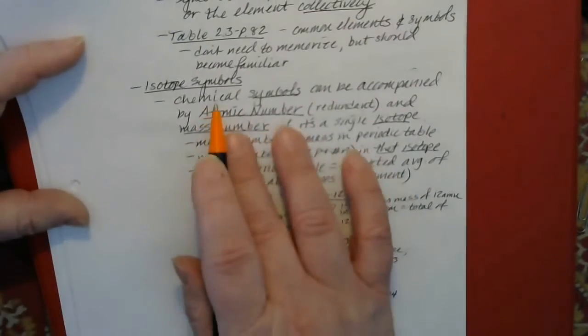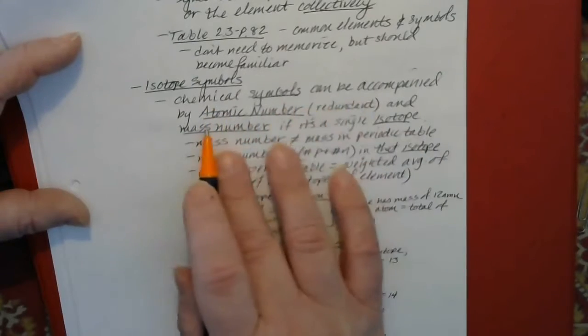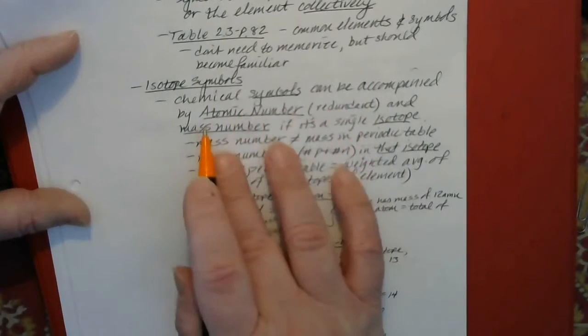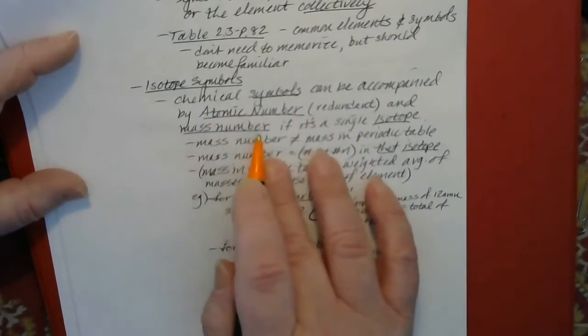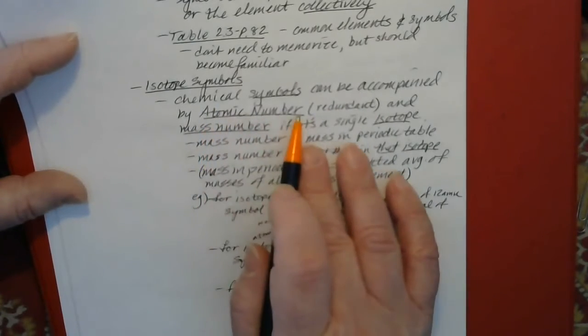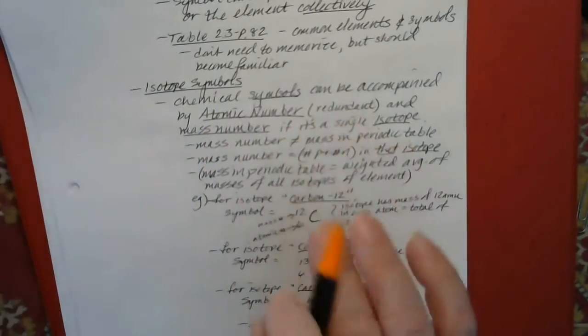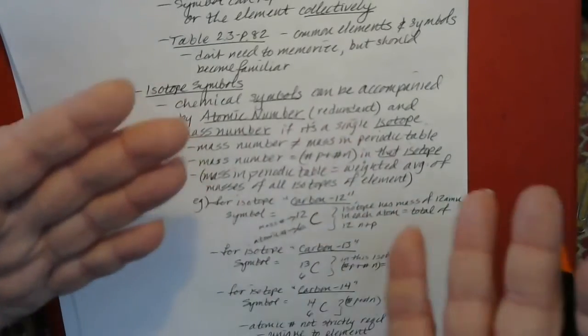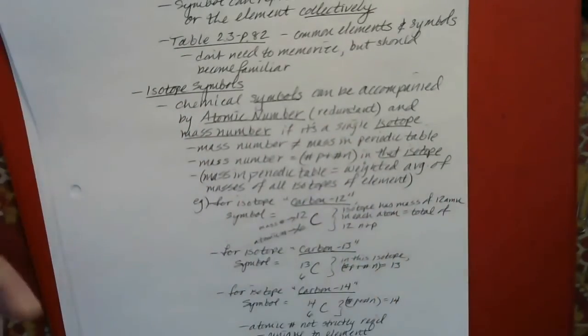So the symbol of the isotope is just the symbol for the element accompanied by its mass number of the isotope. And it can also be accompanied by the atomic number, but that's kind of redundant because the atomic number defines the element just like the symbol does.